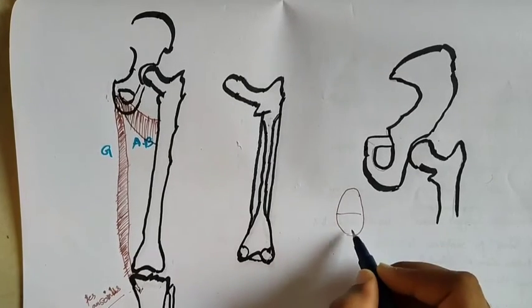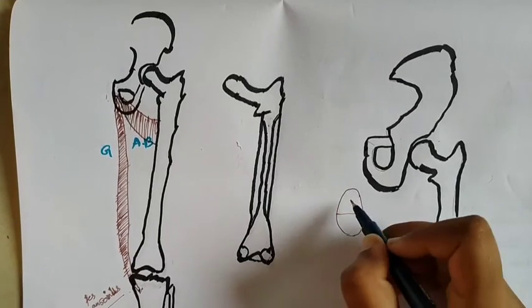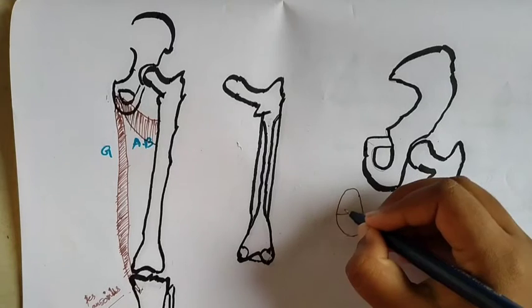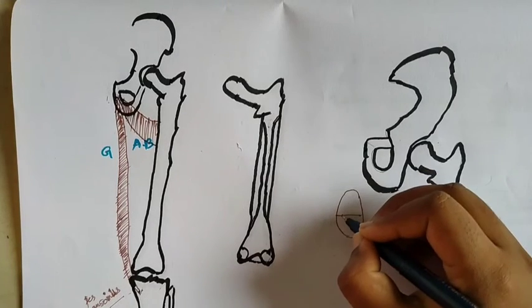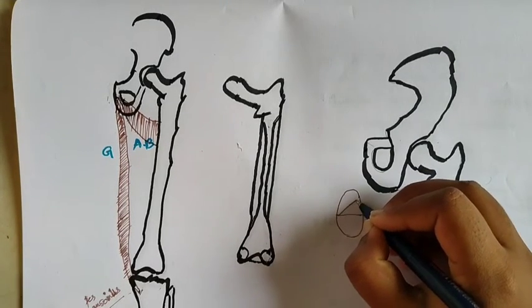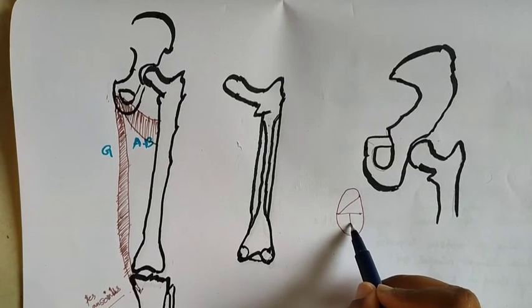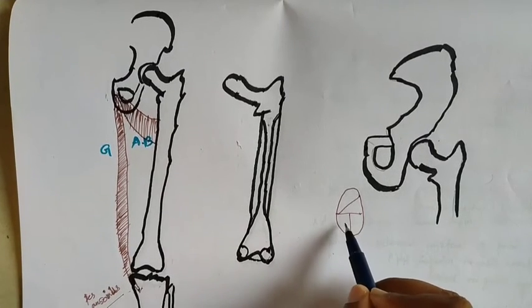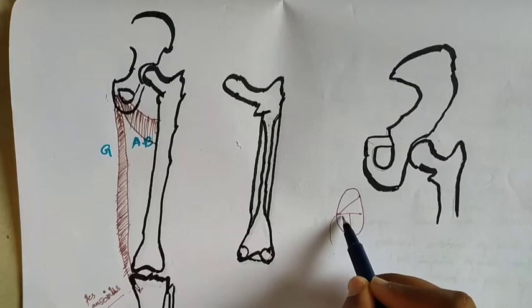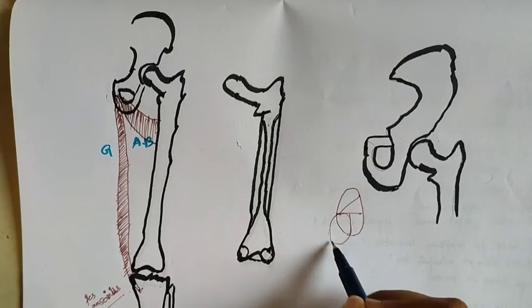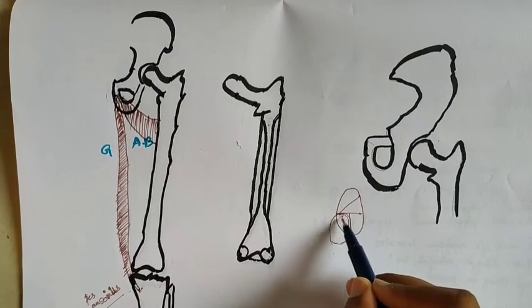It has an upper and a lower part. The upper part has one oblique line. Here only we have the adductor part origin, from here.